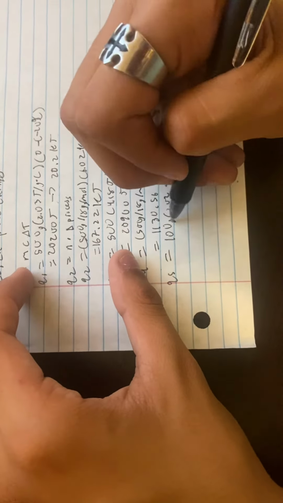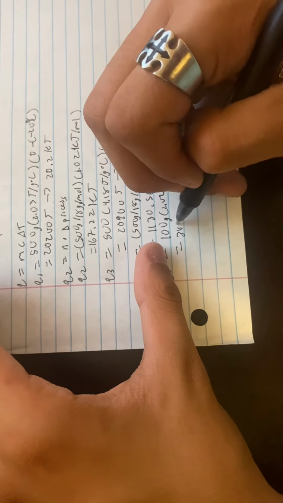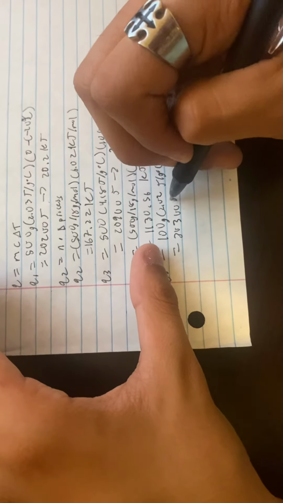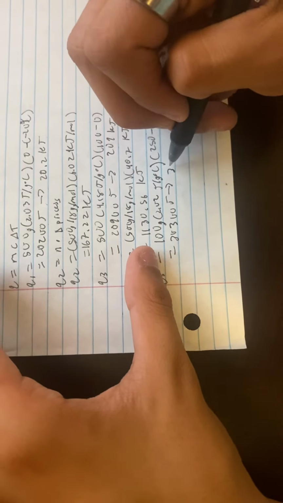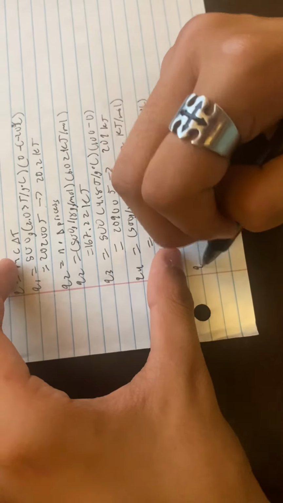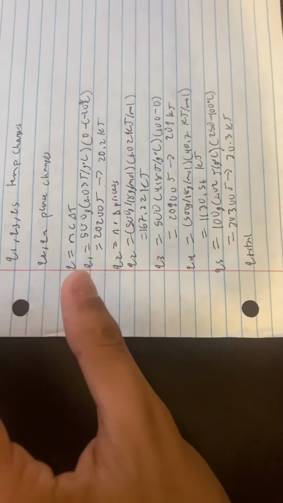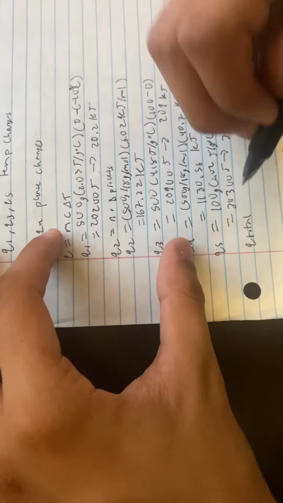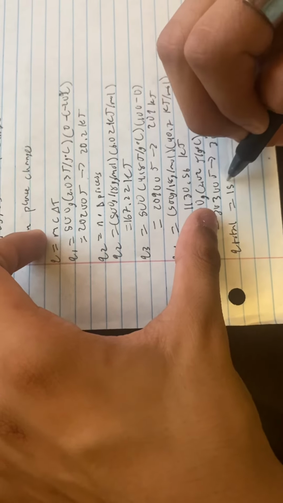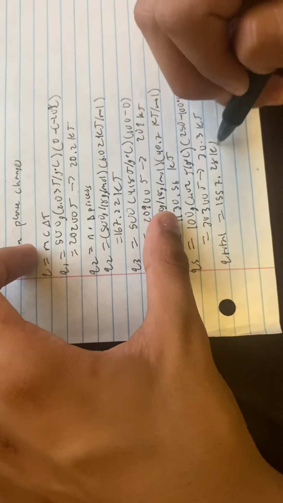If we input all this into a calculator, you would get 30,300 joules, which is just 30.3 kilojoules. To find the Q total, you had to add up all your Q values, and if you add them all up, you would get a Q total of 1,557.28 kilojoules.